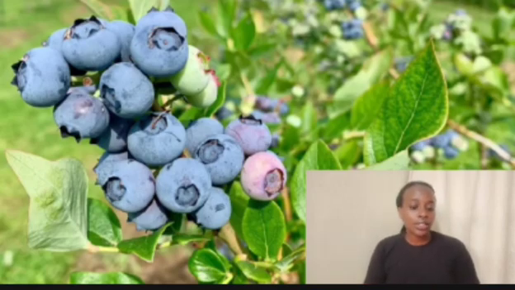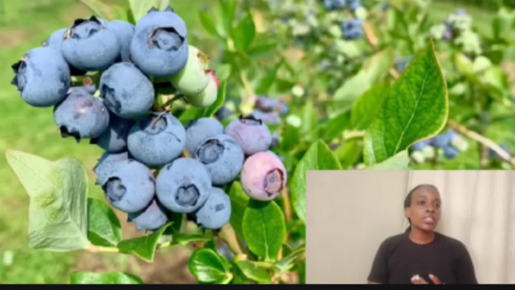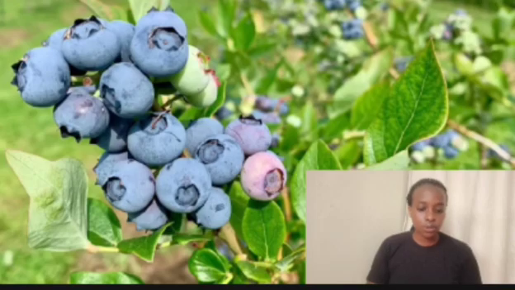Dig a hole twice as wide as the root ball and just as deep. The blueberry root ball is what will help you to know how deep and how wide your hole should be when you will be digging the holes to plant your blueberries. The size of your root ball will give you the depth that you require, and you should dig twice that size of the root ball.